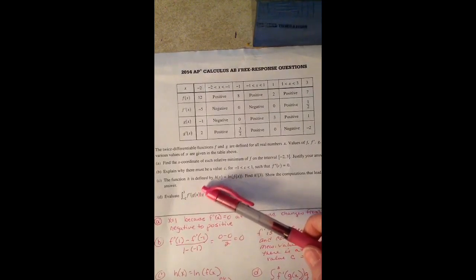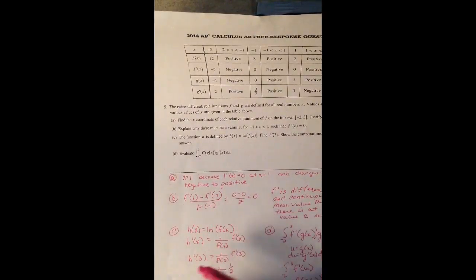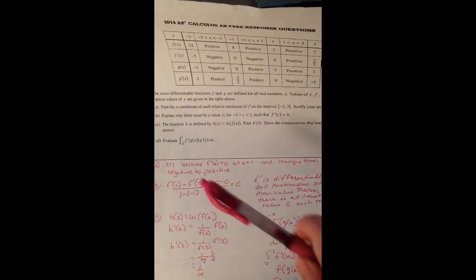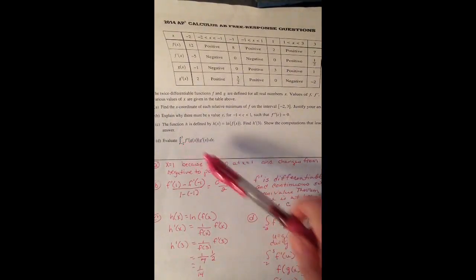Part C, the function h is defined by h of x equal ln of f of x. Find h prime of 3. Show the computations. So this is your function. If I take the derivative, remember the derivative of ln is 1 over f of x times the derivative of the inside. So then I can just put 1 over f of 3 times f prime of 3, go up to my table and get my values. Be 1/14.